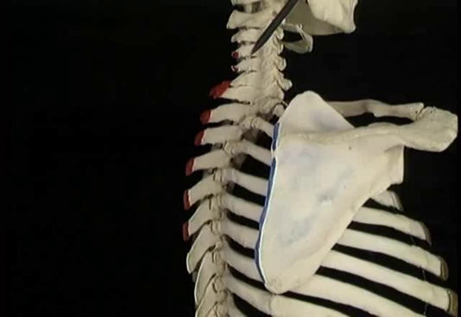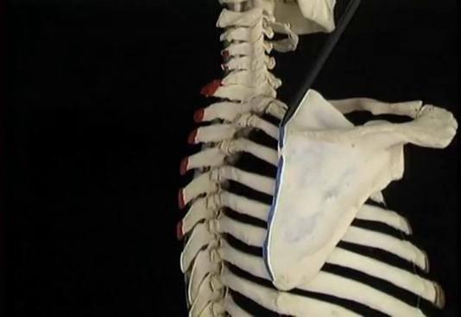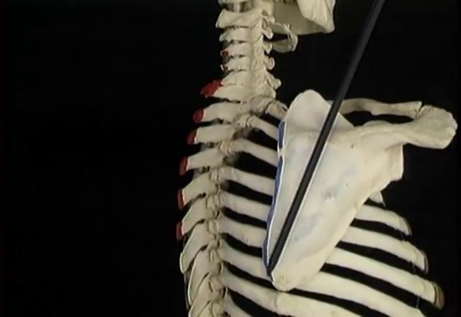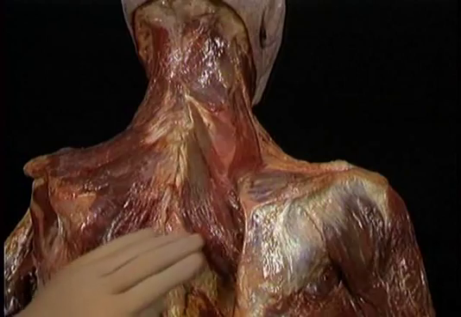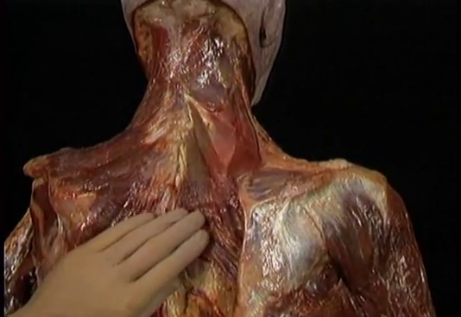The rhomboids arise here from the 4th cervical to the 5th thoracic vertebrae. They insert here along the medial border of the scapula. The rhomboids elevate and retract the scapula.